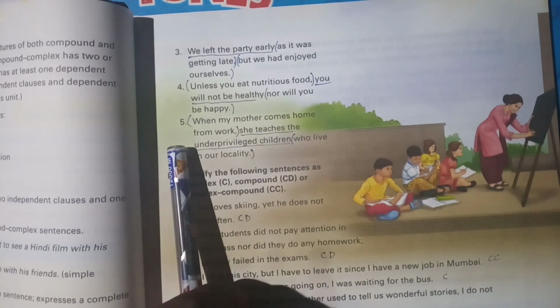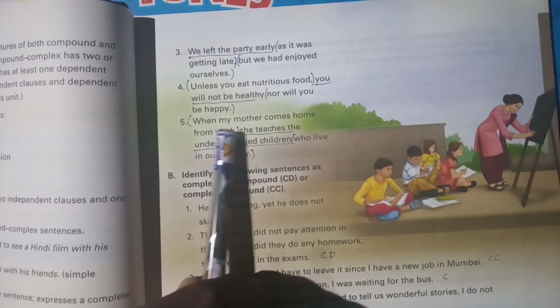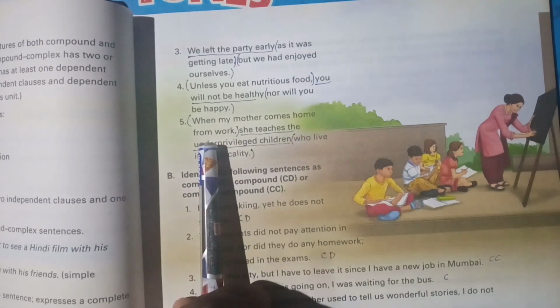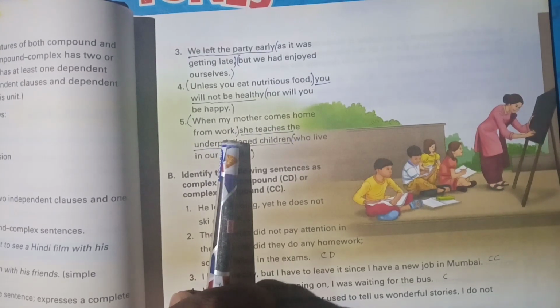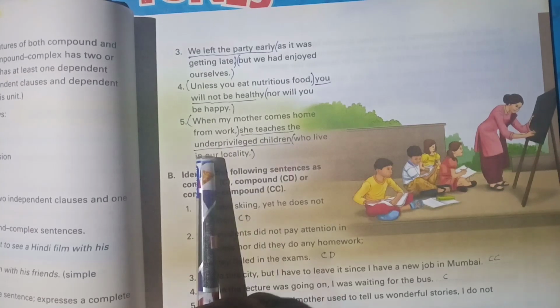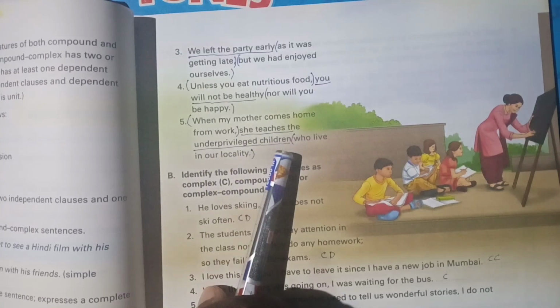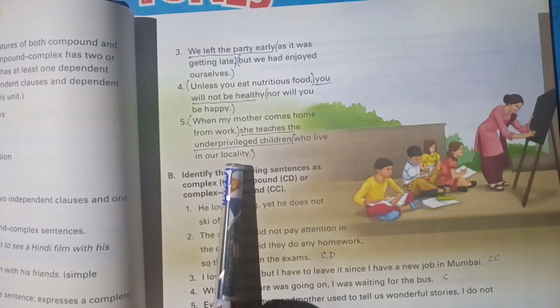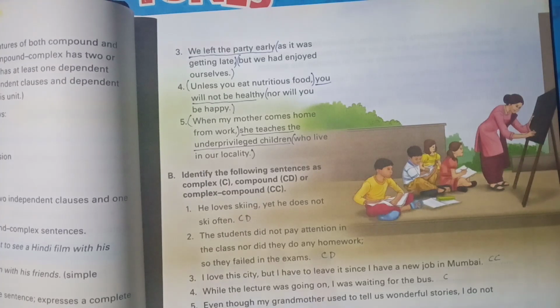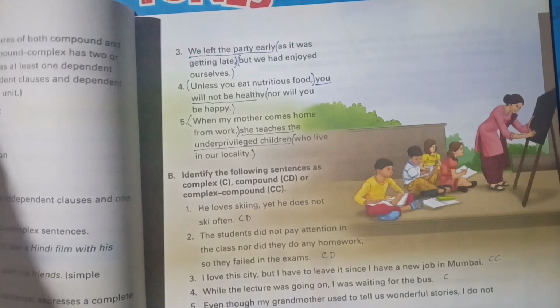Next, number 5, when my mother comes home from work, this part is a dependent clause, so put it in brackets. She teaches the underprivileged children, this part is an independent clause. Who live in our locality, this part again is a dependent clause. Now I would like to move on to the next question, that is B.